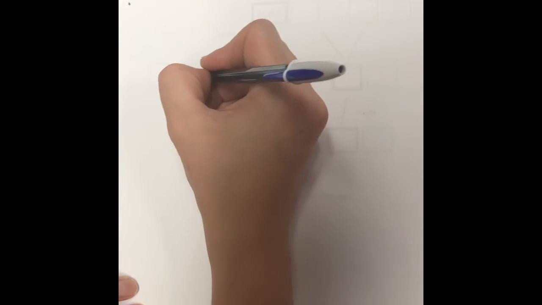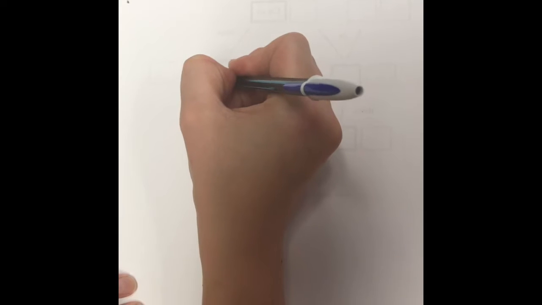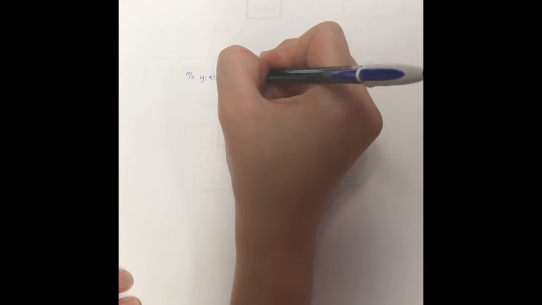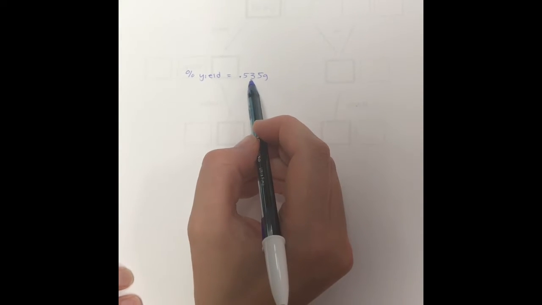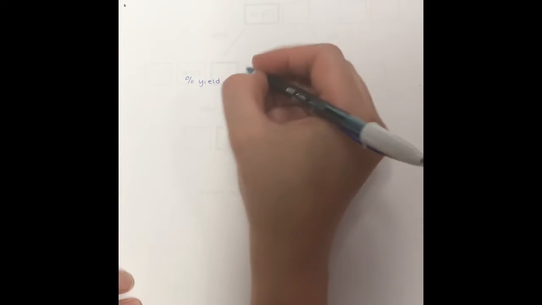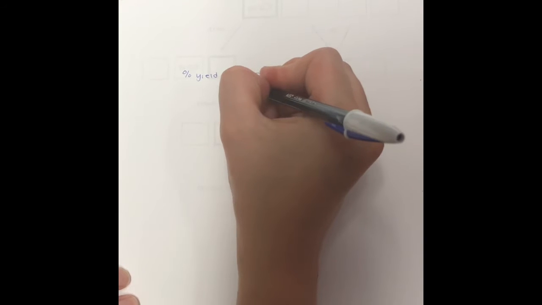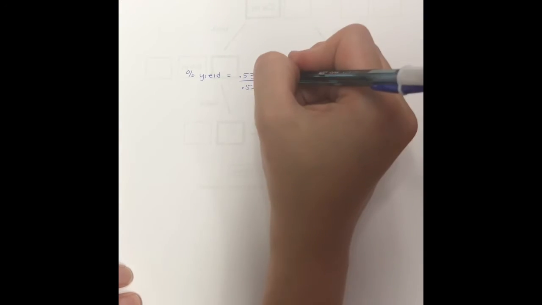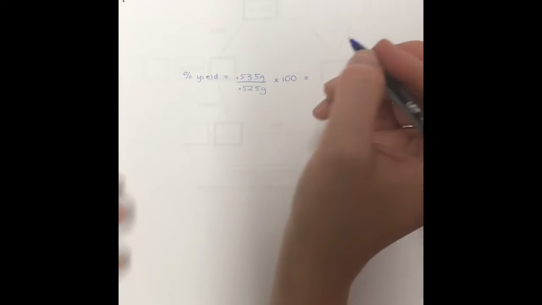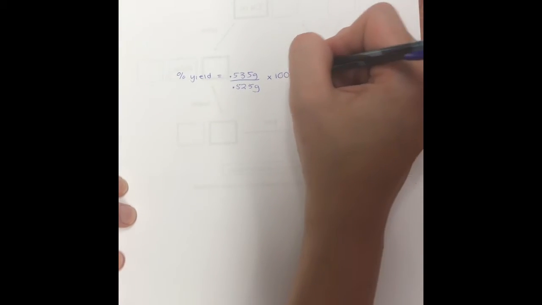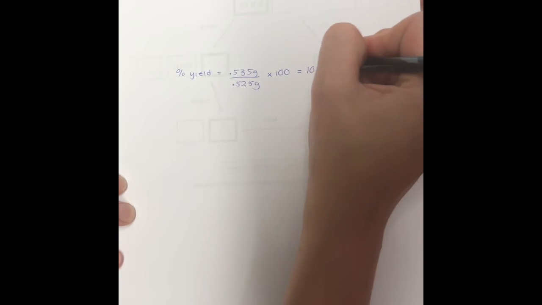To find the percent yield, I calculated the recovered mass of the Cu and divided it by the initial mass of Cu and multiplied by 100. This is the value of the recovered mass of Cu. And this is the initial mass of the Cu. My final percent yield was 101.904%.